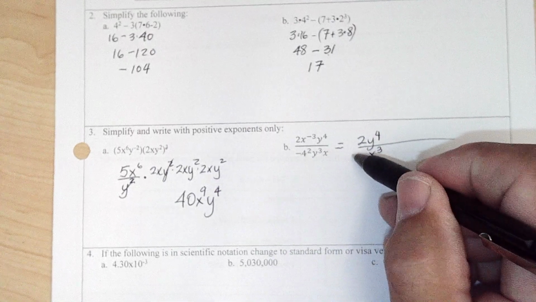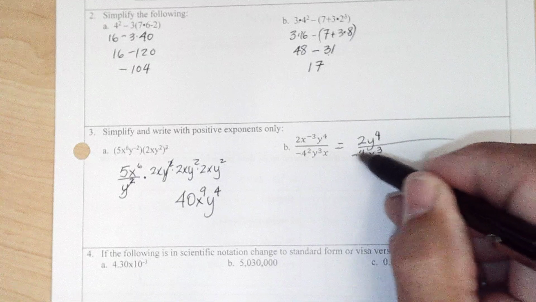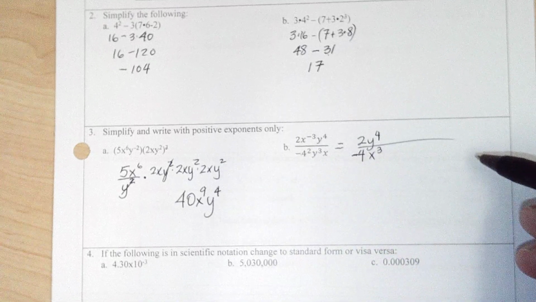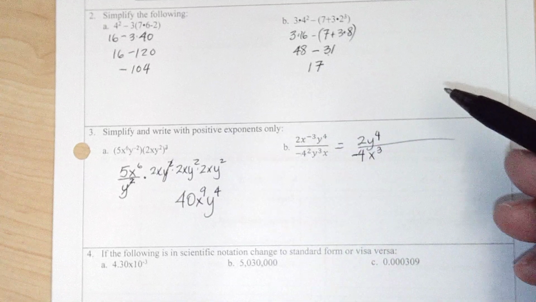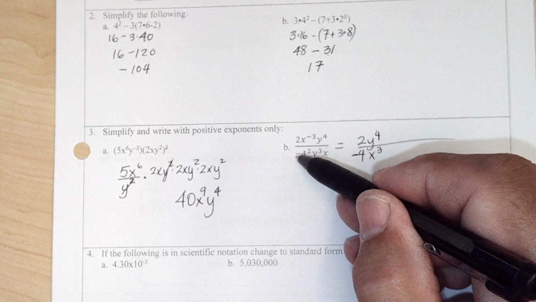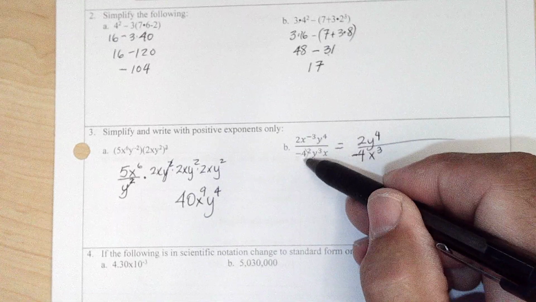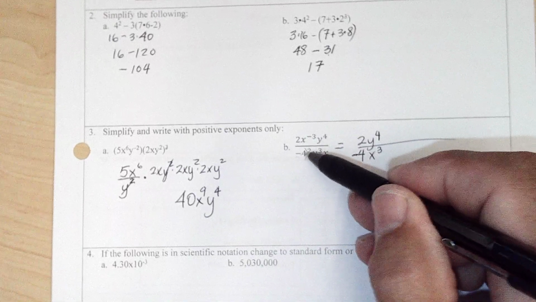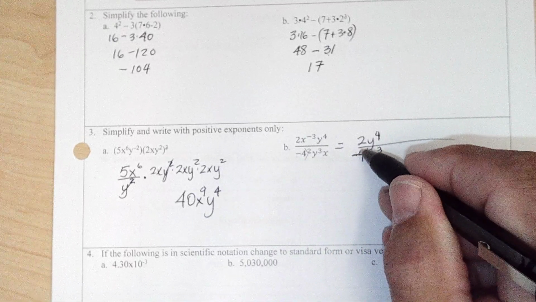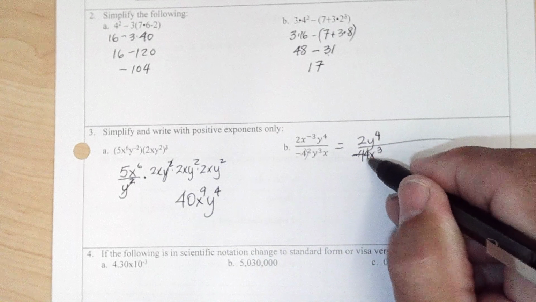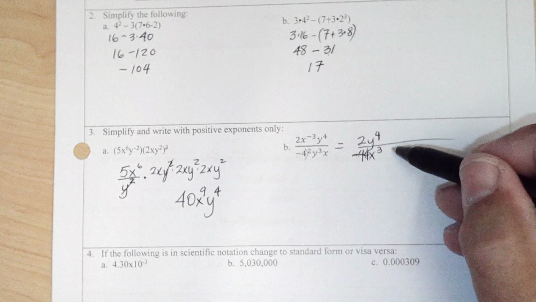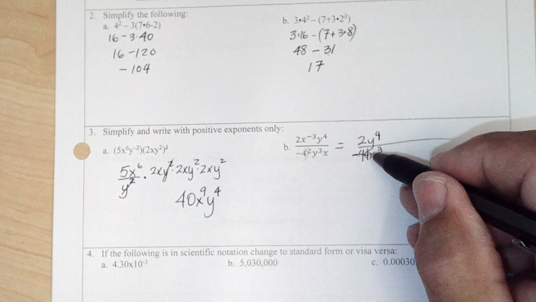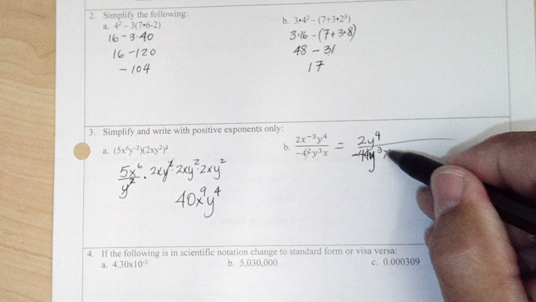We have a negative 4, not a negative exponent, a negative number, negative 4. And it's squared, but the negative is not squared, just the 4. If I wanted the negative squared, I'd have parentheses on there. So this is negative 4 times 4. There's two 4s there, or negative 16. Y to the 3rd, and x.